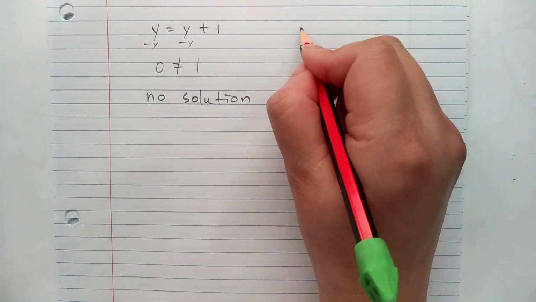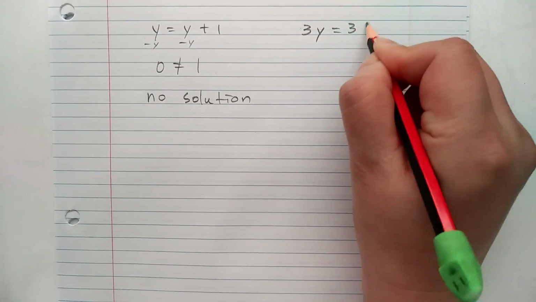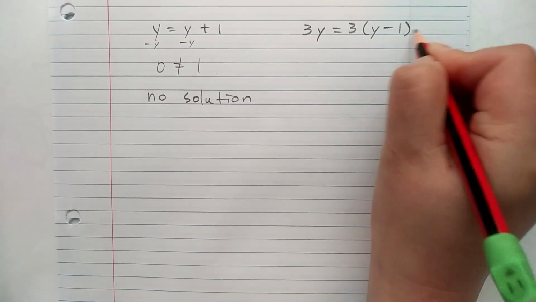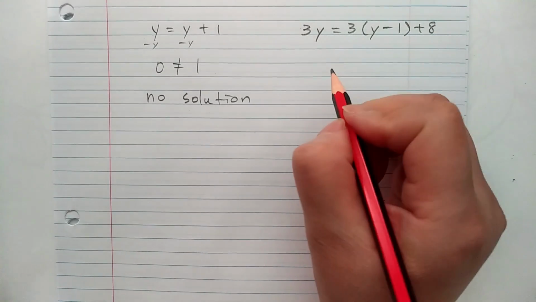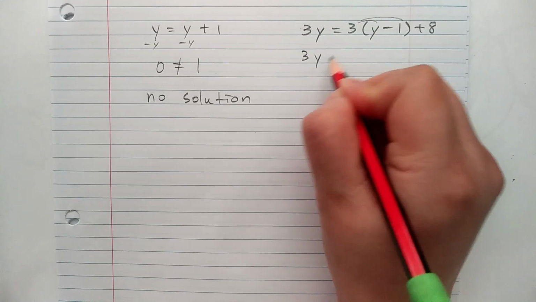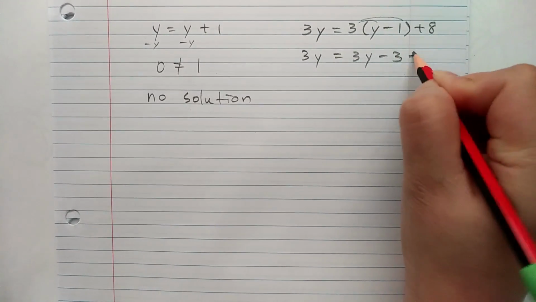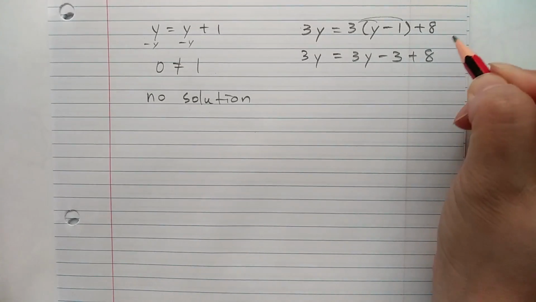Let's try an example. 3y is equal to 3 times y minus 1 plus 8. Let's distribute this. 3y is equal to 3y minus 3 plus 8.